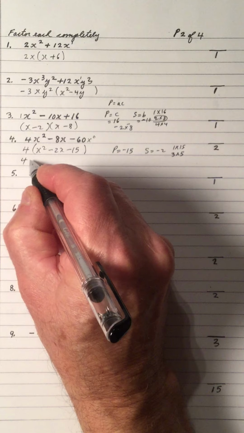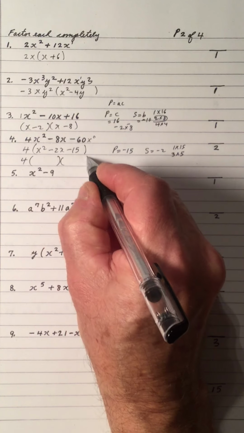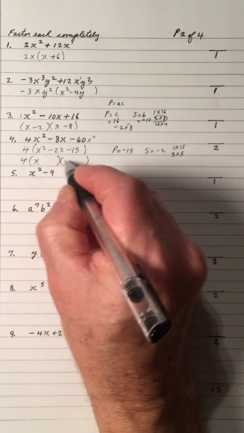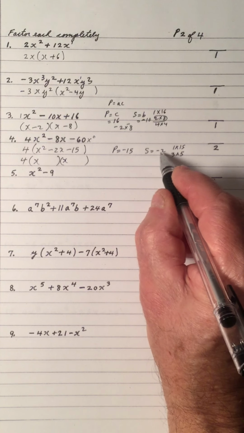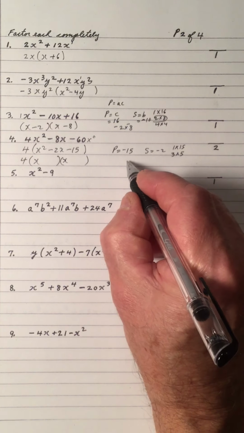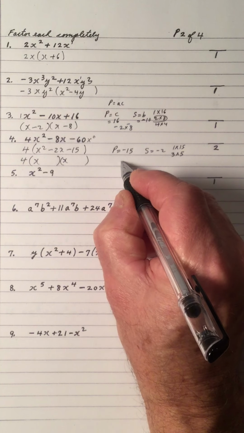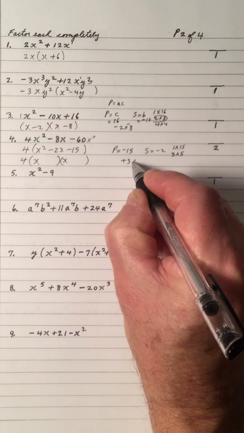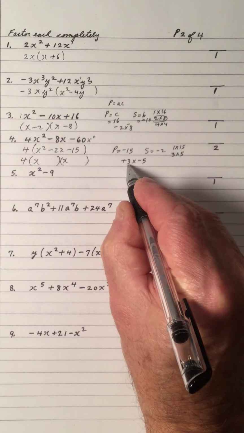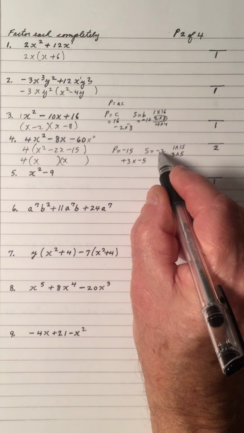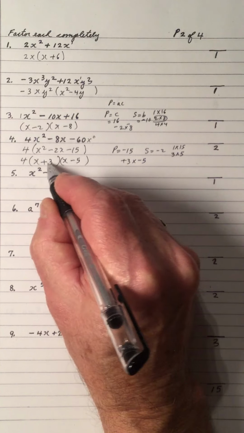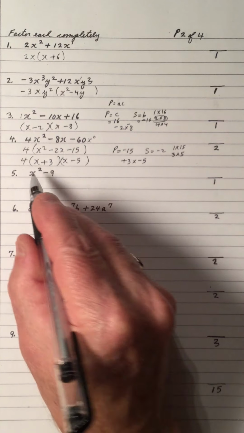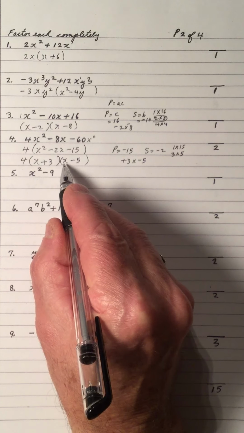Let's see if we can factor this further. So x squared is x and x. And the factors of 15 have to give me a negative 2. They have to be a plus and a minus. So I have to have a plus 3 times a negative 5. Multiply to negative 15. Add to negative 2. So plus 3 minus 5 is the factorization of this trinomial. So 4 times x plus 3, x minus 5.